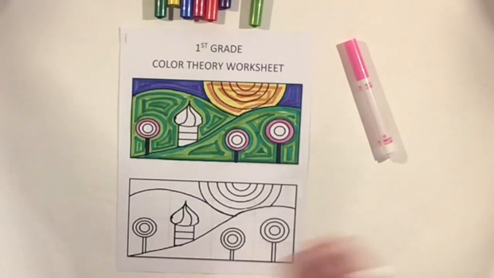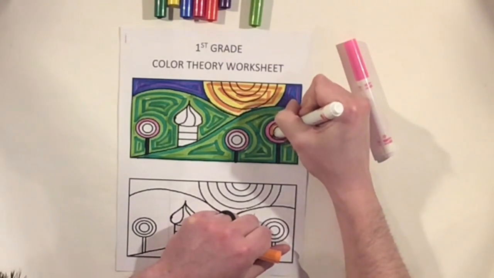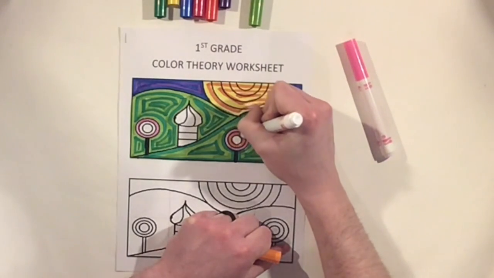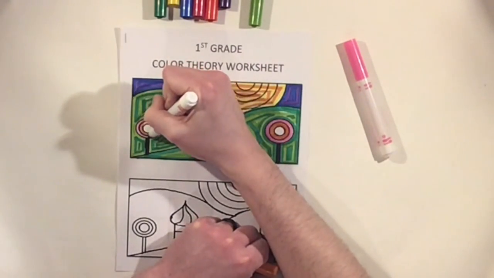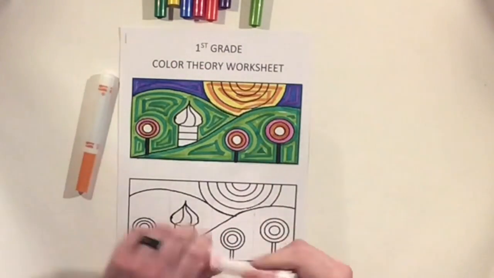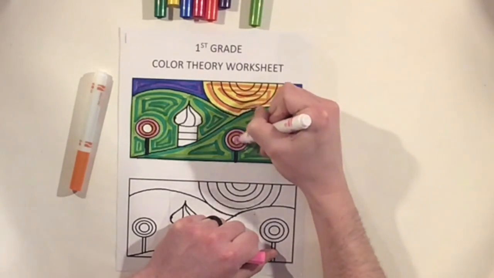So I'm going to go pink, I'm going to do orange, and my middle will go back to being pink.